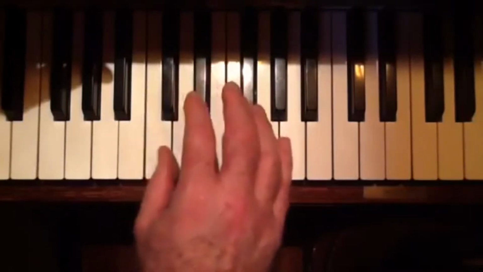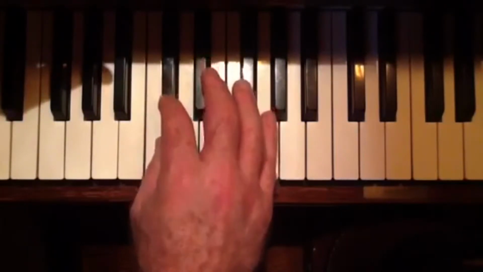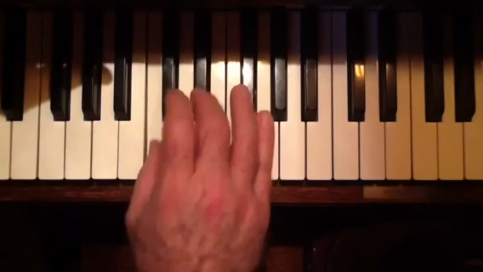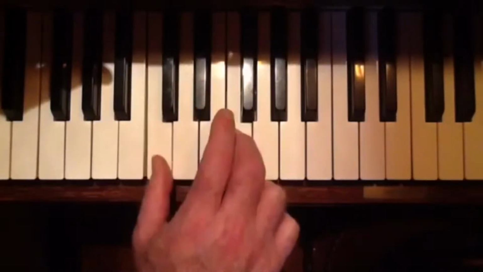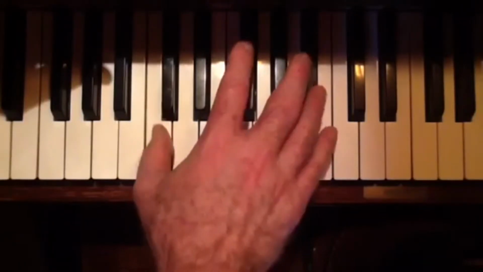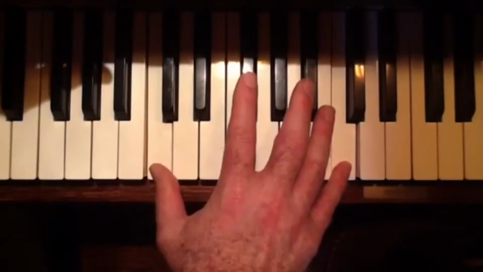This is the secret to understanding music, is intervals, okay? The interval is 1. The interval is 2 chromatic steps, 3 chromatic steps, 4, 5, 6, 7, 8, 9, 10, 11, 12 chromatic steps, okay?